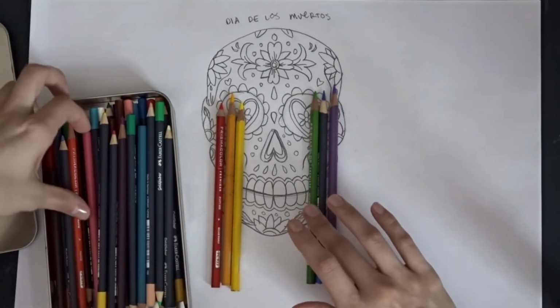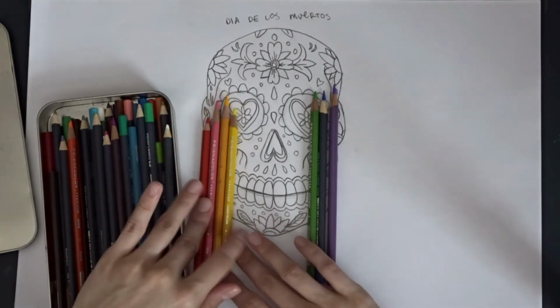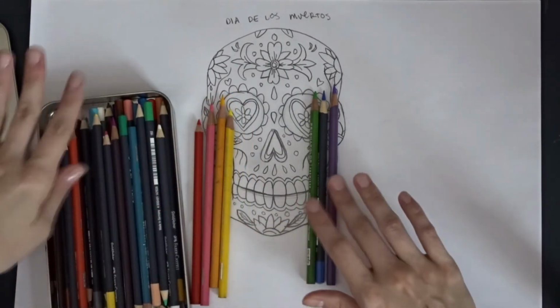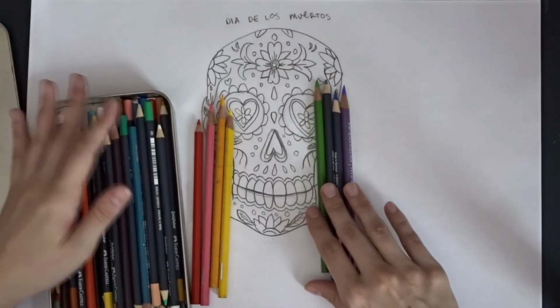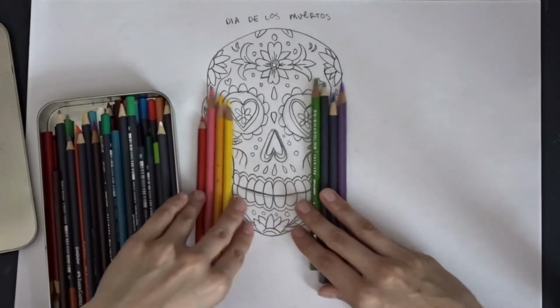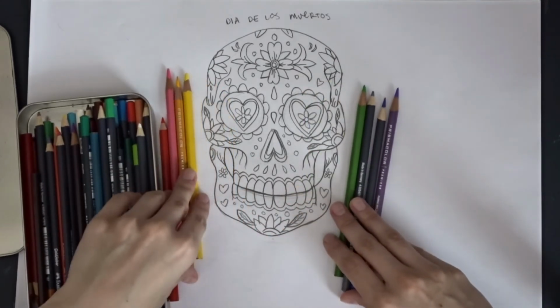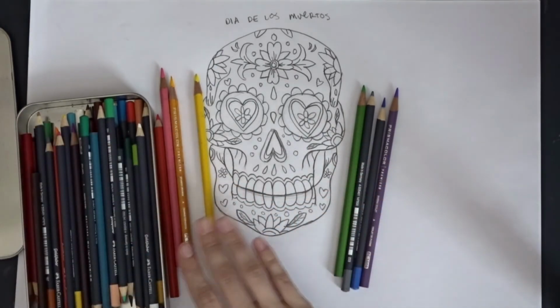Now, if you have lots of colors, pink is technically also a warm color. Silver is technically a cool color, and gold is also technically a warm color. So that way you can add to them a little bit if you want to, but it's really important that you keep them separate. So I'm literally going to have my warms on one side and my cools on the other side of my skull while I'm working.